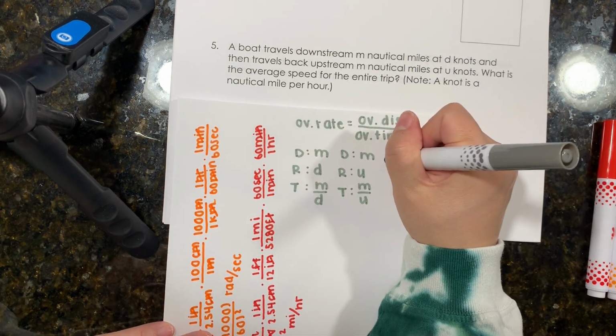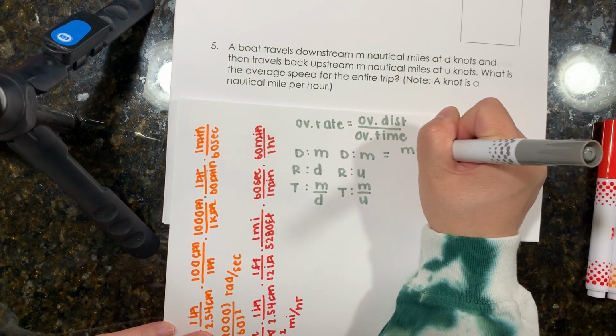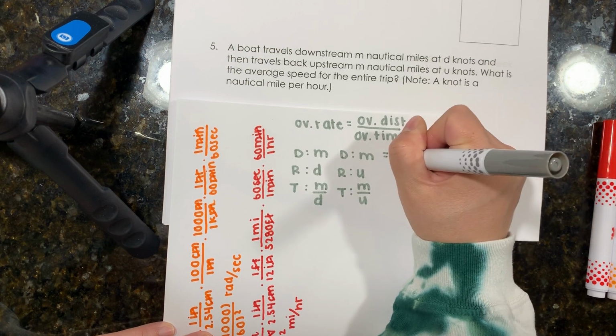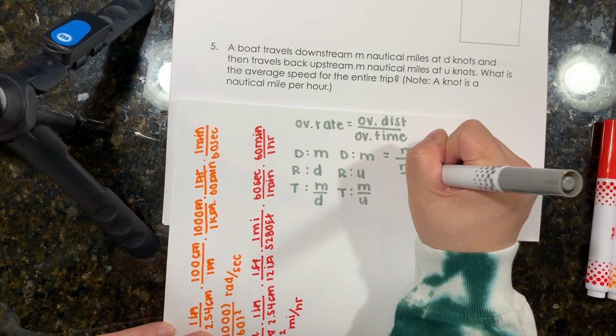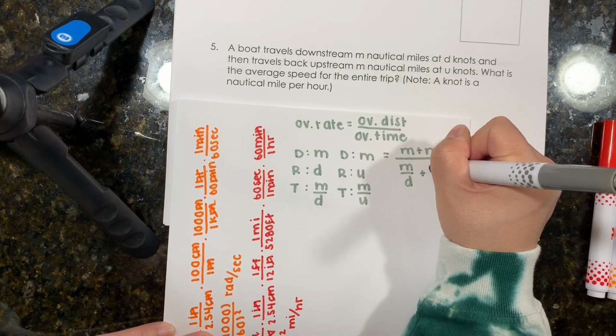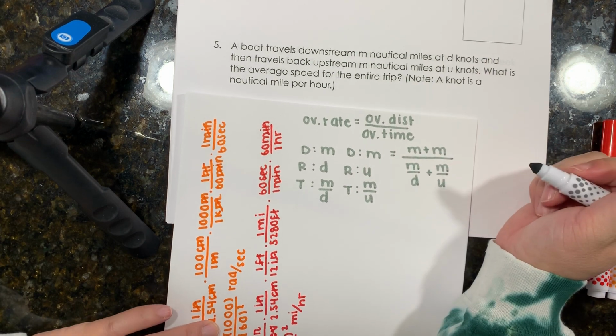So if I'm trying to find my overall rate, my overall distance would be m plus m. My overall time would be m over d plus m over u. Add the distances and then add the times.